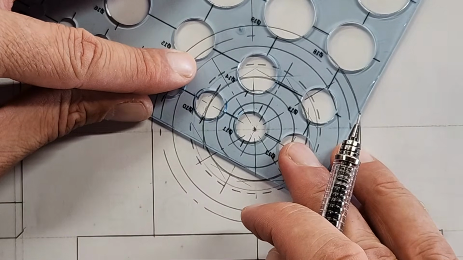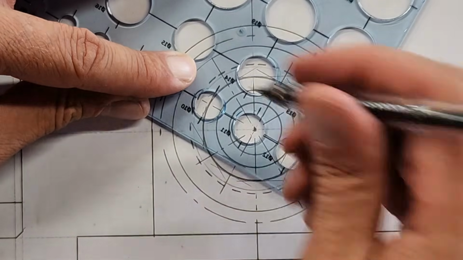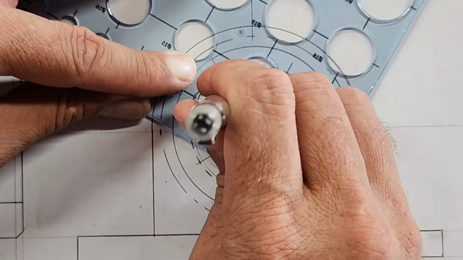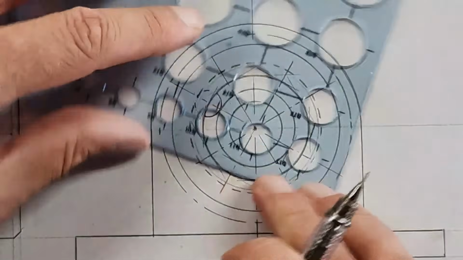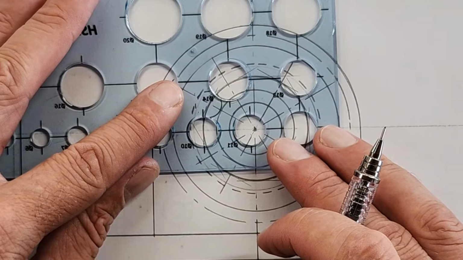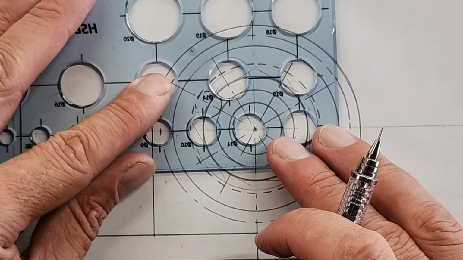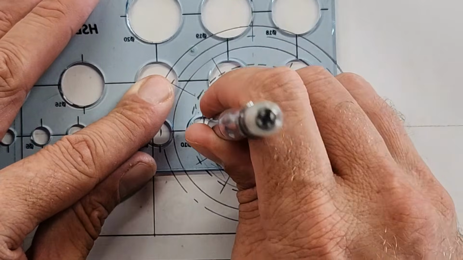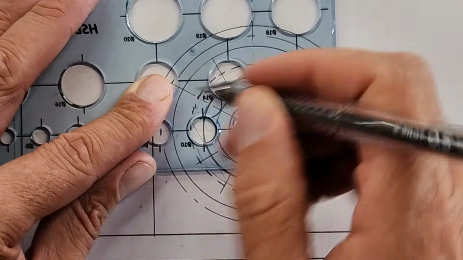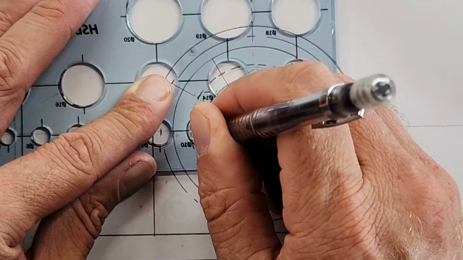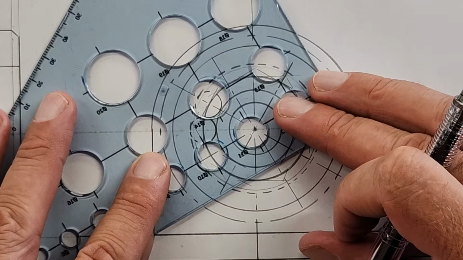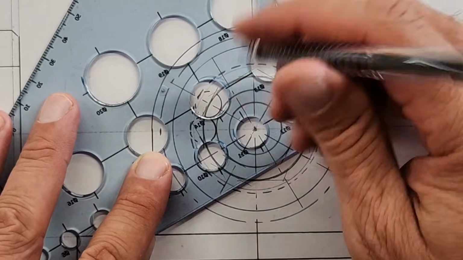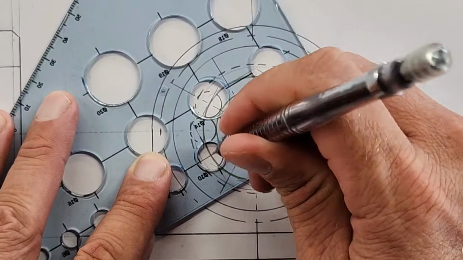All right, half of this is going to be solid. The other half is going to be hidden detail. All right. Next one. And so you're going to continue all the way around. I think the stencil probably is going to work best in my case.